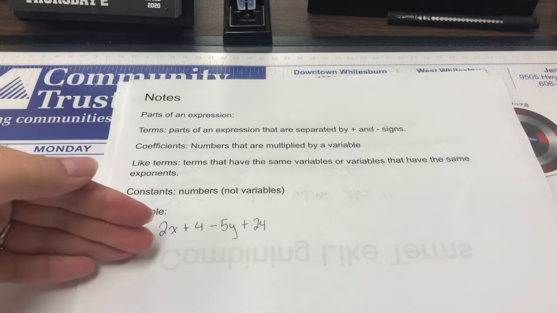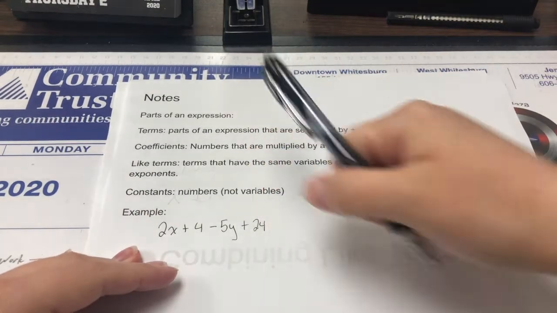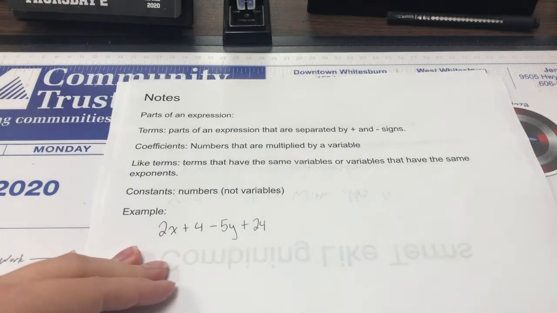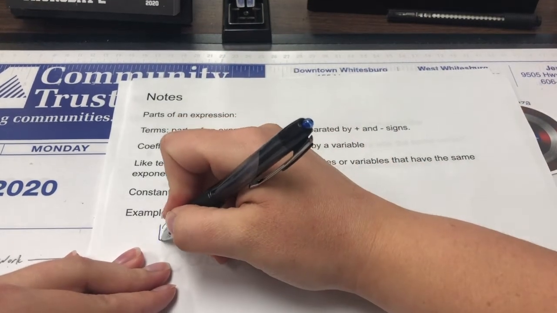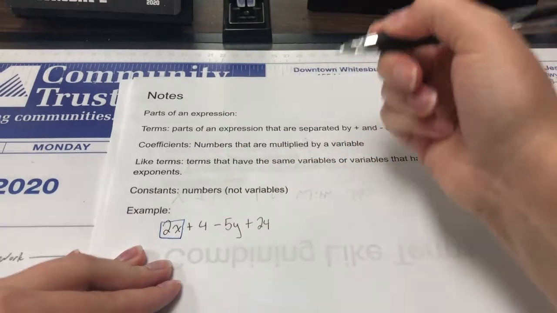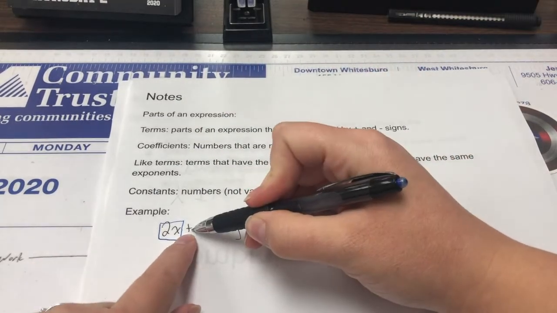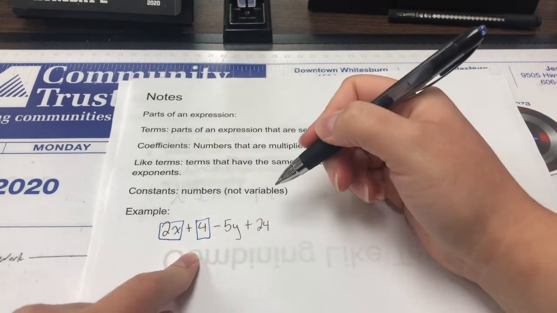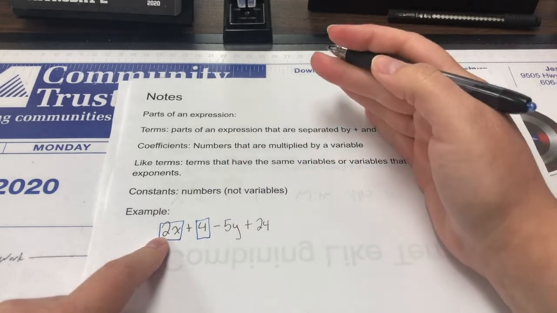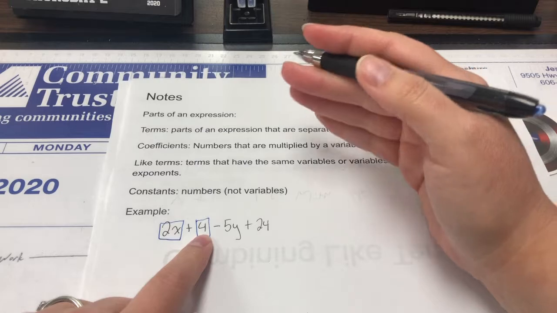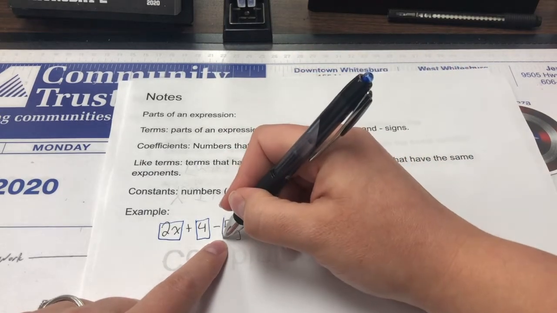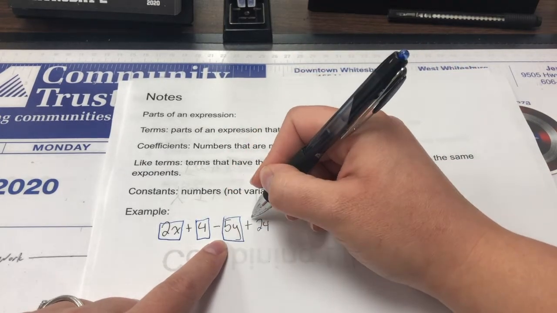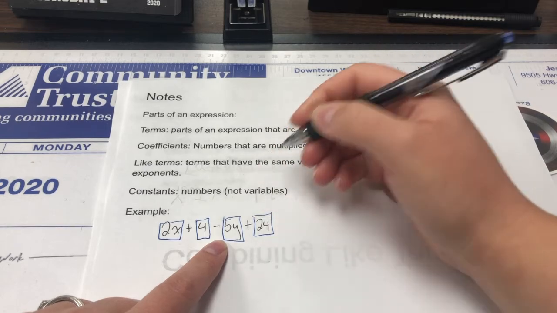So looking at this example down here, that means that 2x would be a term, because here is an addition sign. Even 4 would be a term. So anything with a variable or a variable itself and constants are terms. So then 5y is a term and 24 is a term.